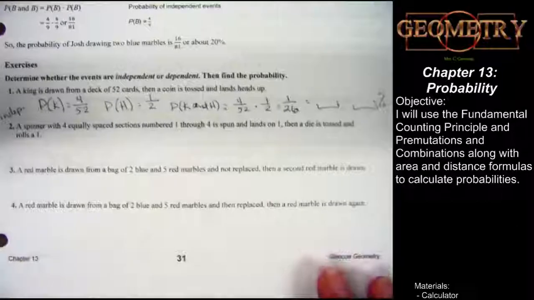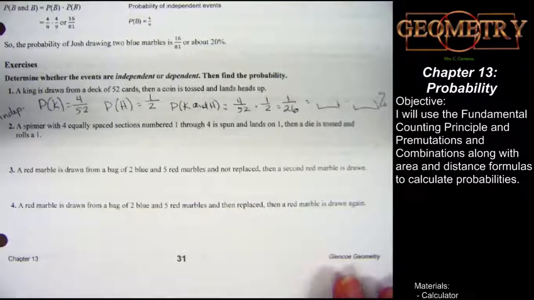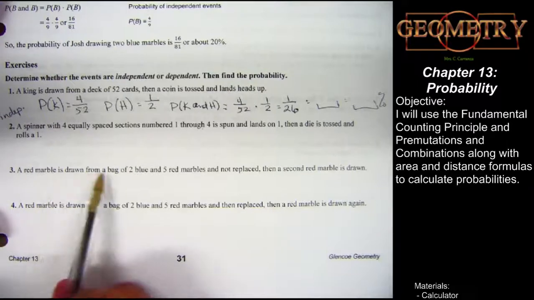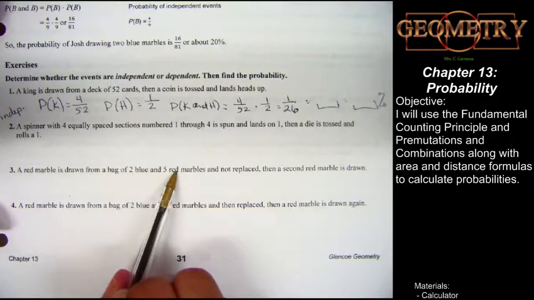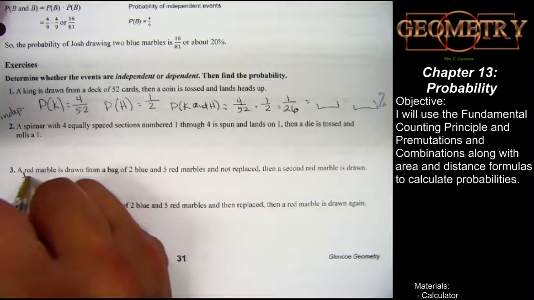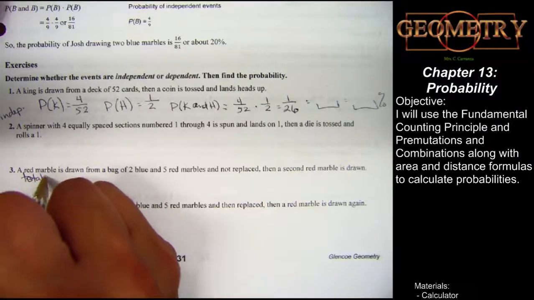Let's look at number 3. Number 3 has marbles in a bag. So we have a red marble drawn from a bag that has 2 blue and 5 red marbles. How many marbles do we have in the bag total?